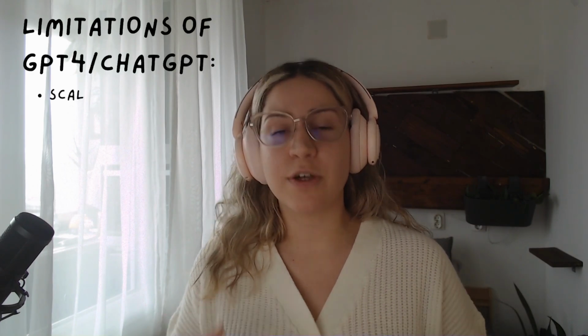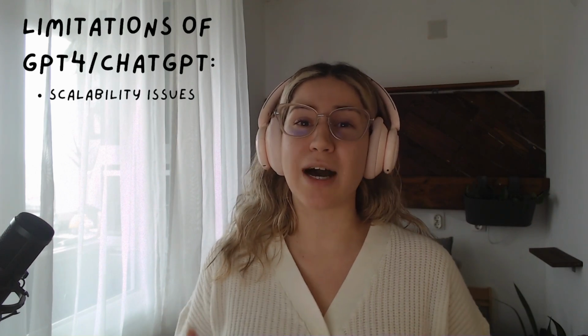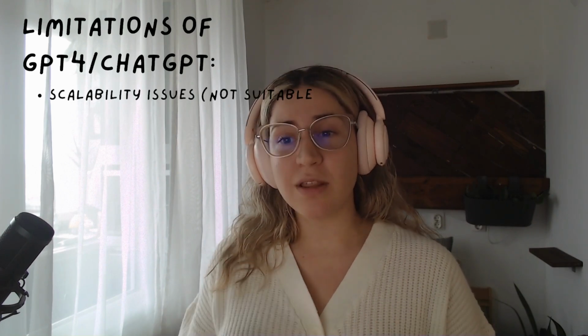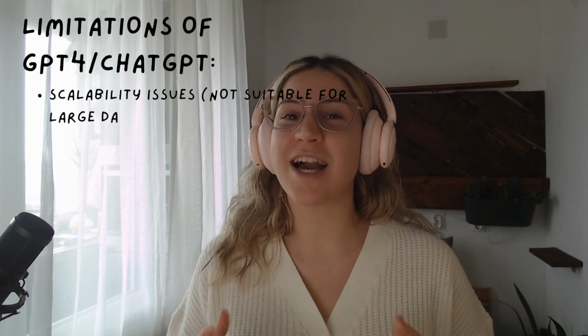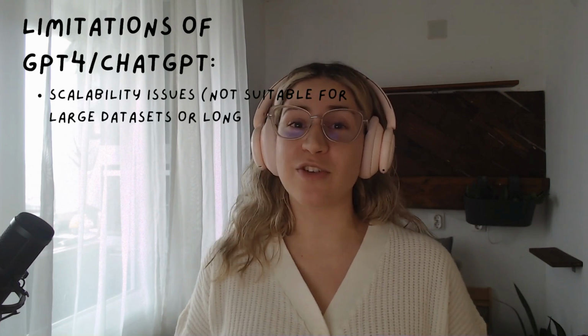Now let's talk about the limitations of applying a large language model for a task like clustering and classification. First of all, there are scalability issues. It's not suitable for analyzing large data sets or doing long document analysis. The second thing that is very important for a project like this is to be able to have predictable output. And with a large language model, you don't actually have a predictable output because it is generative AI.